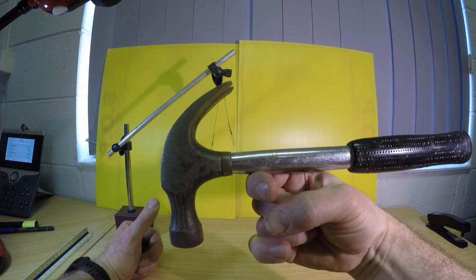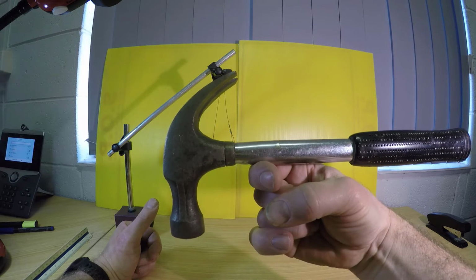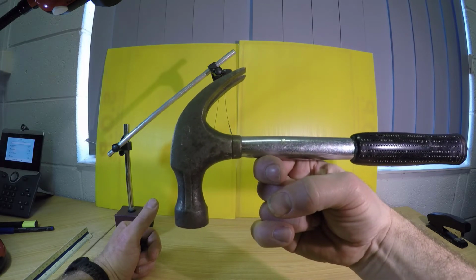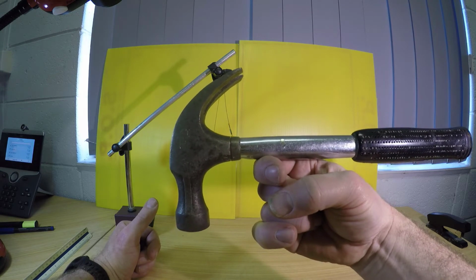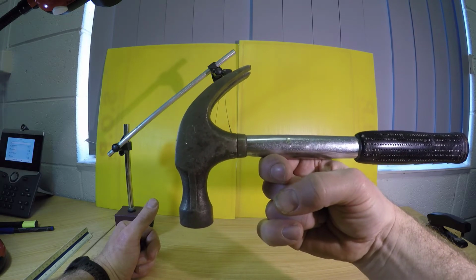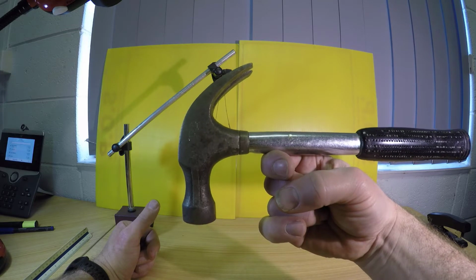So for something like this that's almost one-dimensional, it's not really, but it's kind of long, for objects that are one-dimensional like that, the centre of gravity is almost like the pivot point for a seesaw to make it balance.